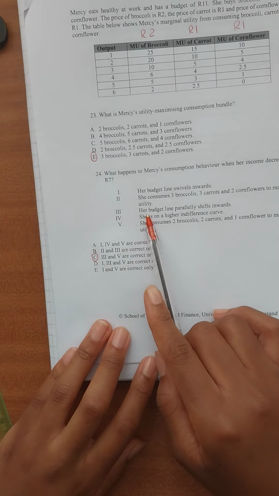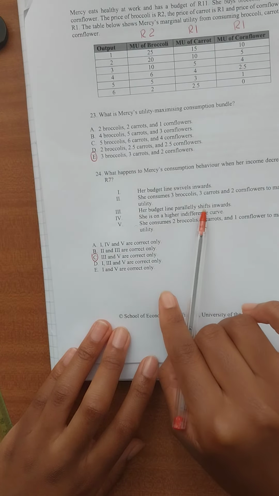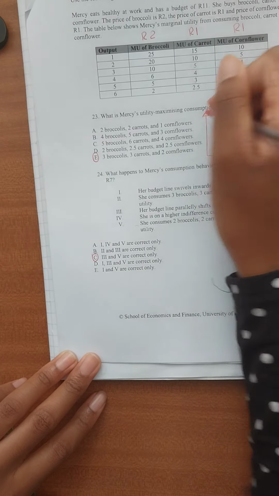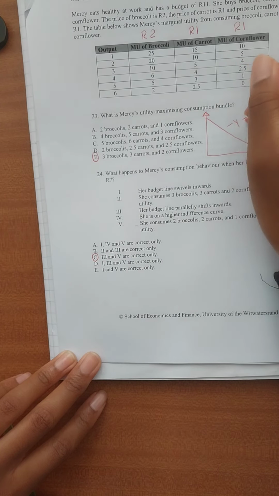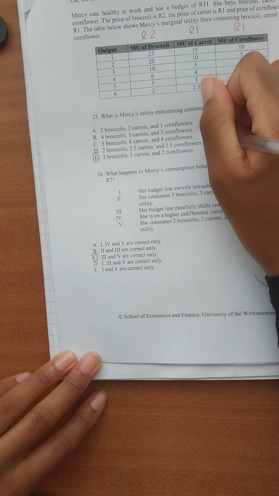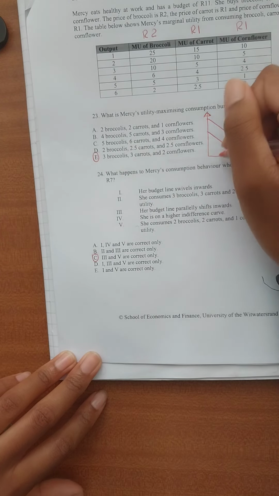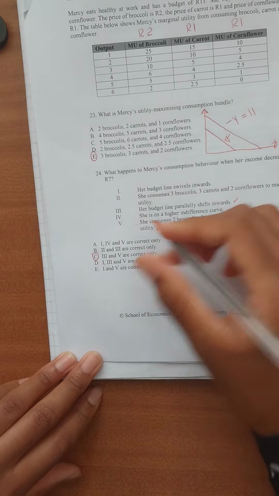And then what happens when her income decreases to 7? Her budget line parallelly shifts. So whenever you have an income change, your income was 11, but now it has changed, you will have a complete parallel shift. So it will shift inwards, right? So II is also correct. Hence our answer is C. Okay.